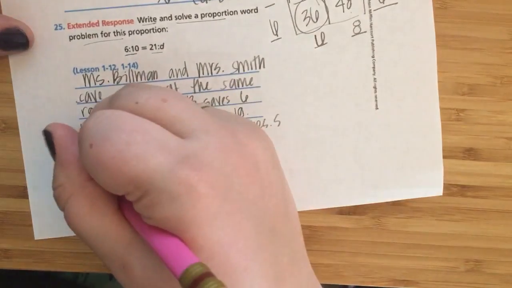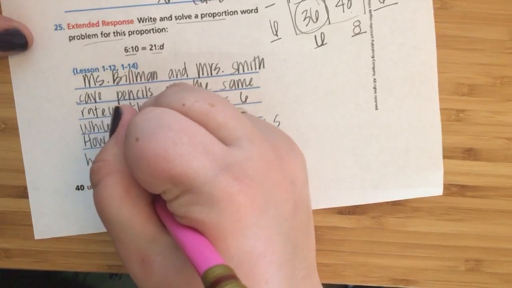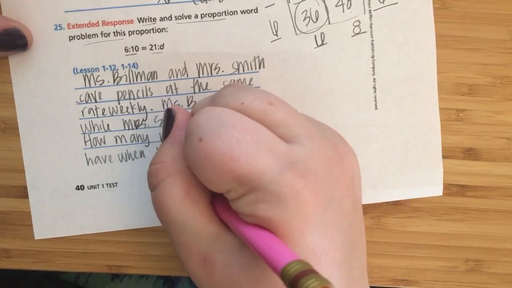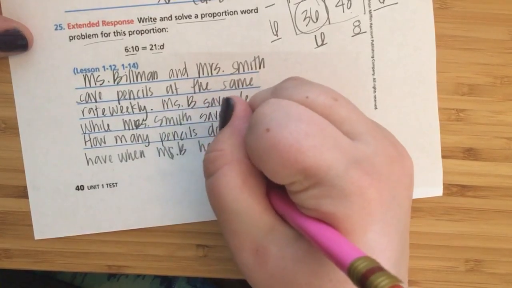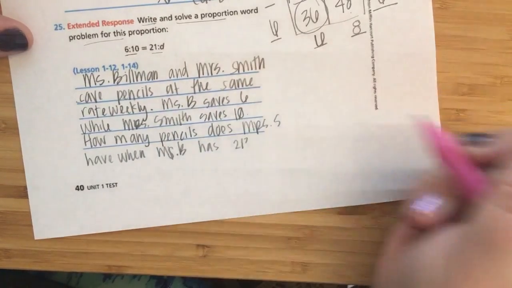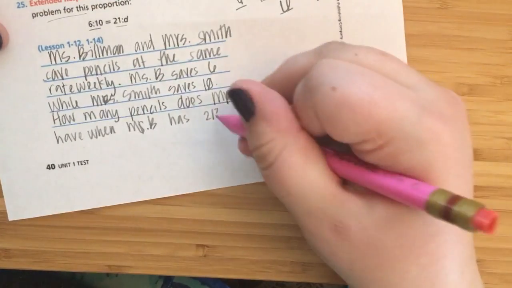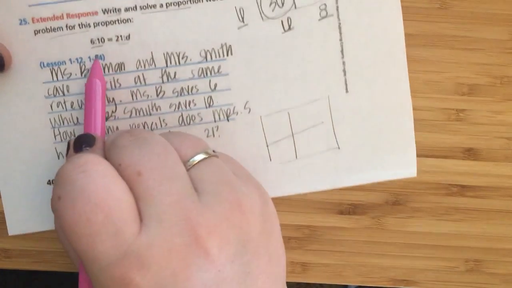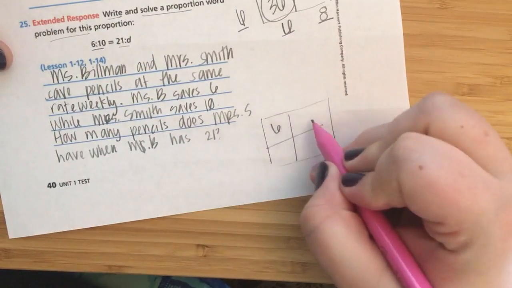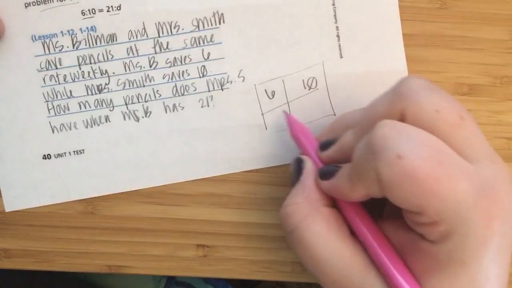When I make this factor puzzle, I line up my numbers, 6 and to the right, 10, and the 21 would go under the 6 because those line up. Those are my pencils. And the 10 would have a blank square underneath it. That would be the D for how many pencils Mrs. Smith has saved, because we're wanting to save the pencils for all the students.